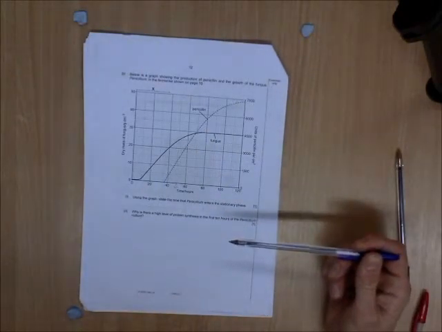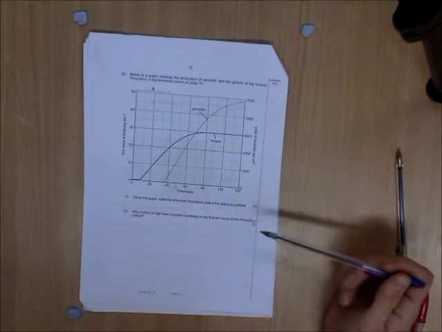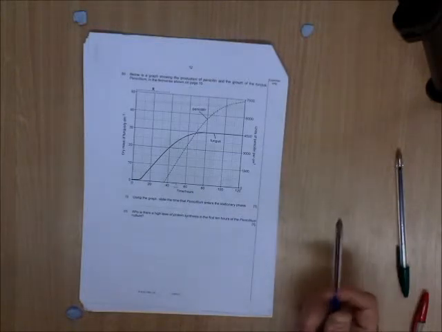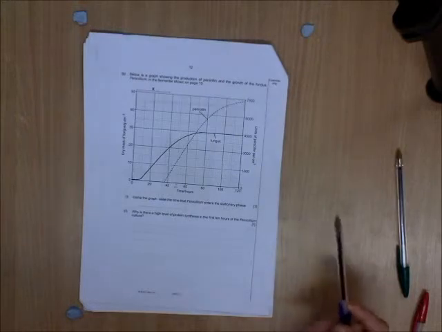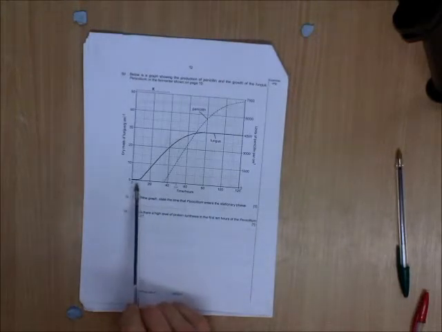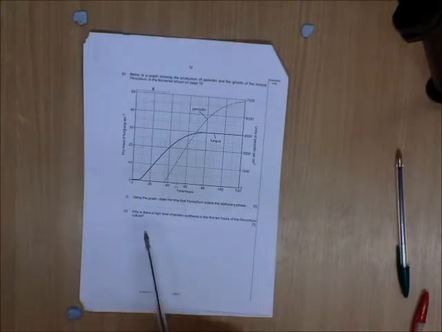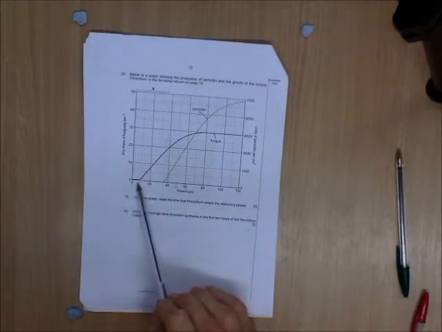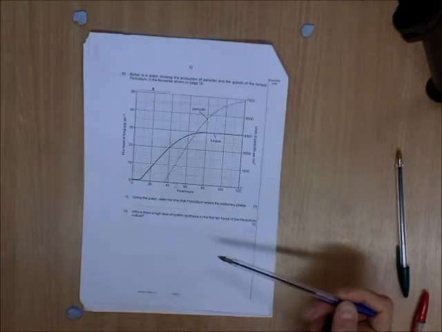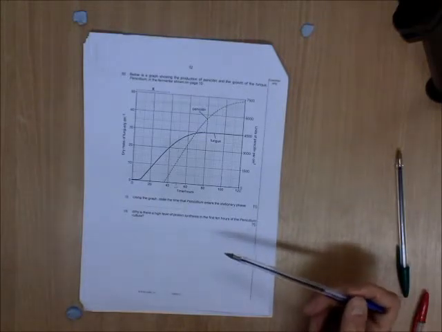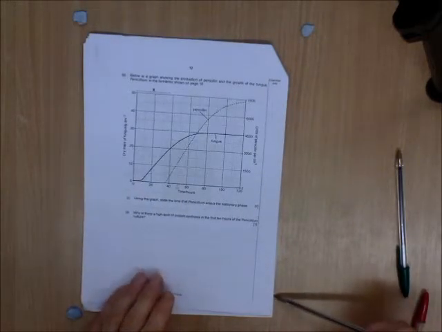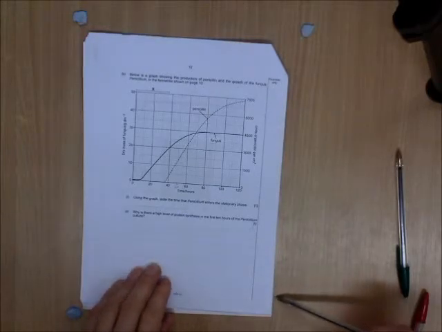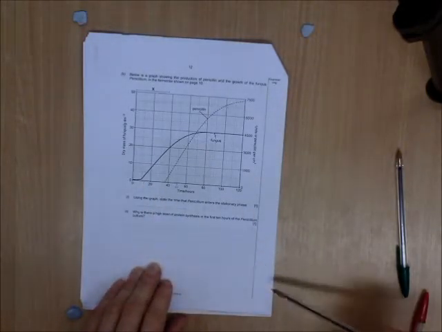Why is there a high level of protein synthesis in the first 10 hours of the penicillium culture? So we're talking there about protein synthesis. You need to think of things that are made out of proteins. What would be a useful thing made out of protein to produce at the start?